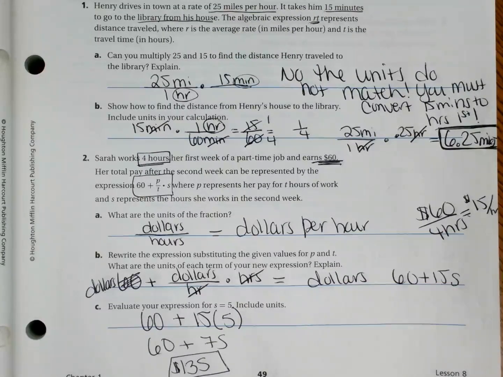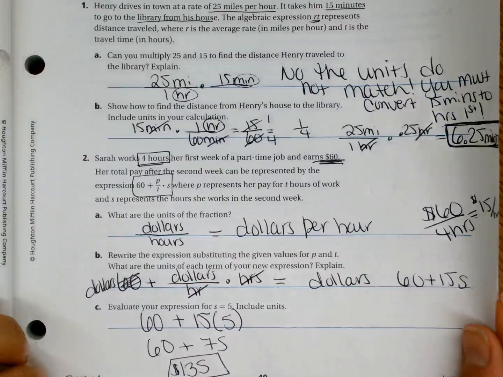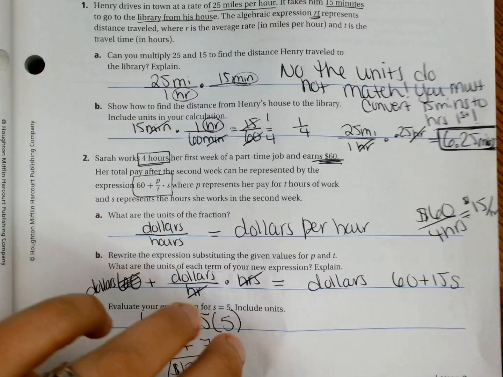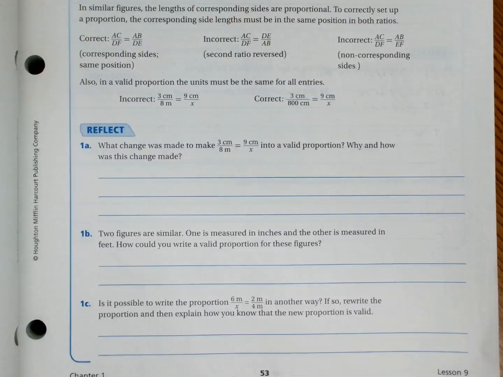Okay? She earns $60 plus her pay divided by the number of hours, so her hourly rate, the money per hour, times S, the hours that she works in the second week. So her hourly rate times the hours she works plus the $60 she already has, right? What are the units of the fraction? That would be dollars. The pay is in dollars. Per what? What's T? Hours. So dollars per hour.